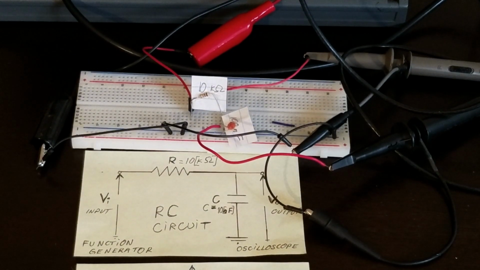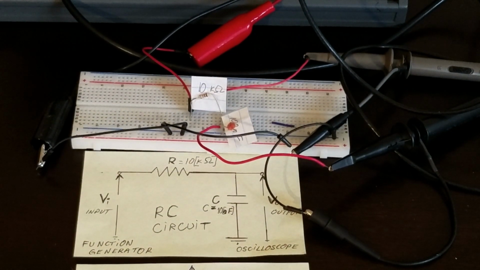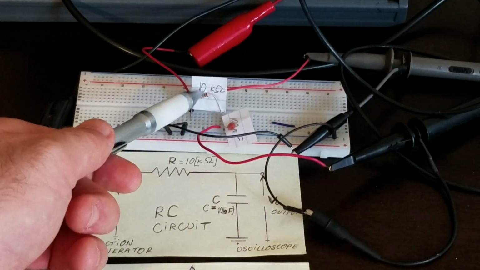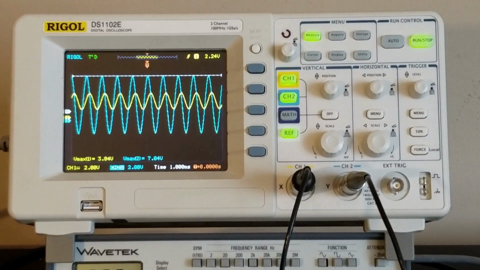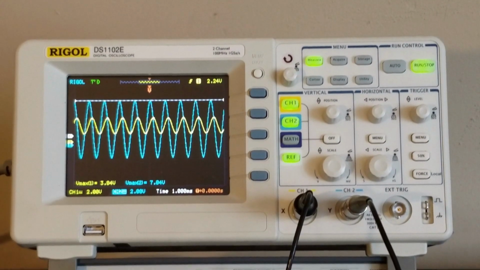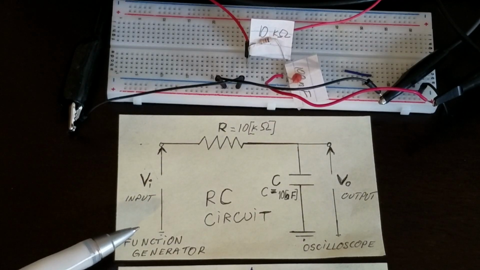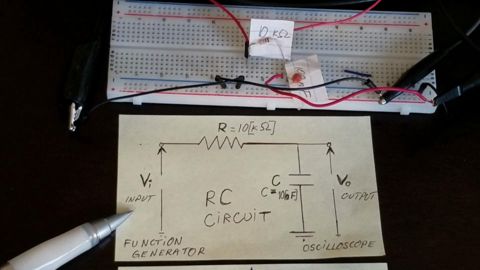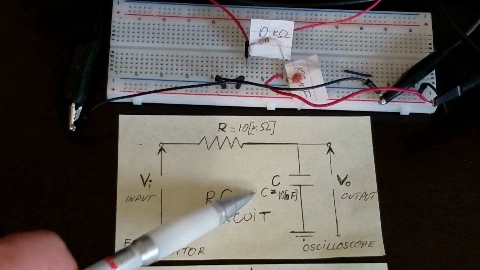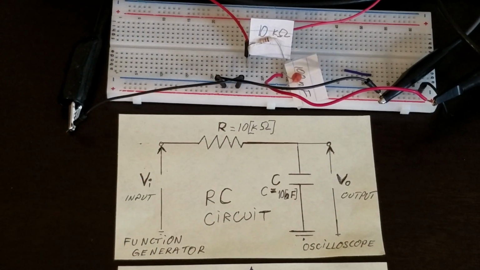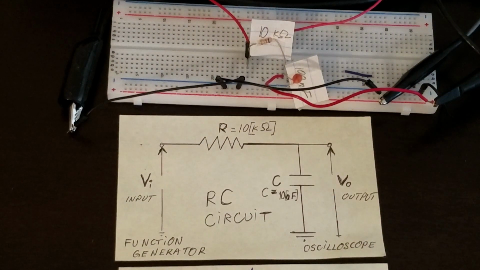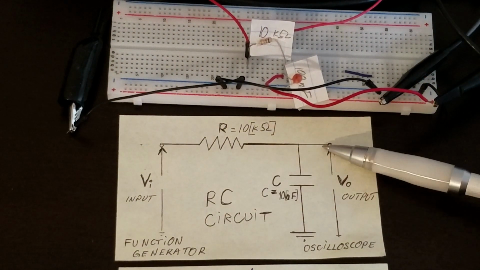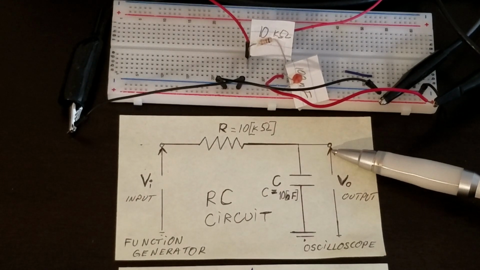The experimental setup consists of an RC circuit. Here is the resistor and here is the capacitor, a function generator, and an oscilloscope. The function generator provides input voltages that are filtered by the RC circuit. We use the oscilloscope to measure the output and input voltages. Output is measured from the capacitor to the ground.